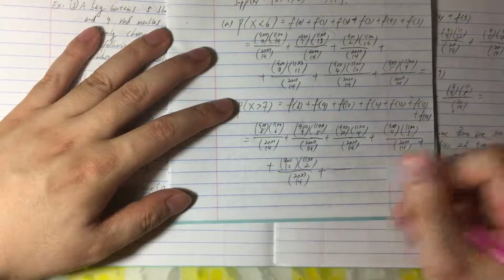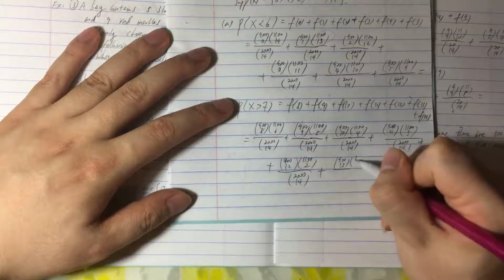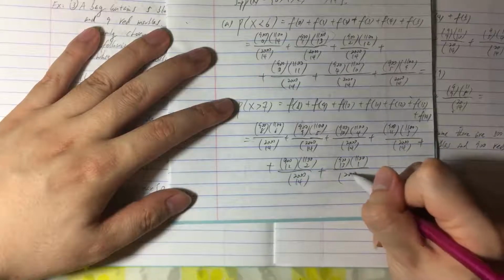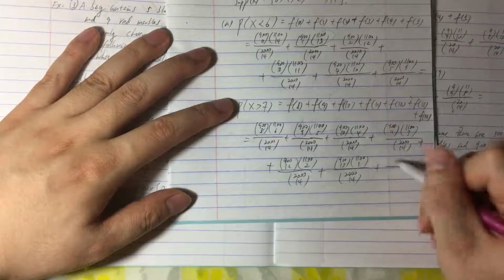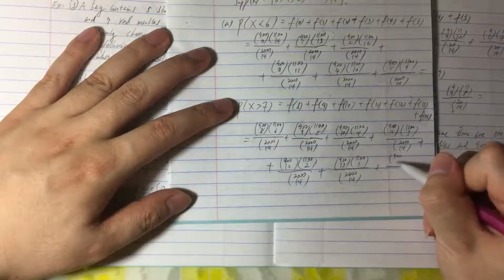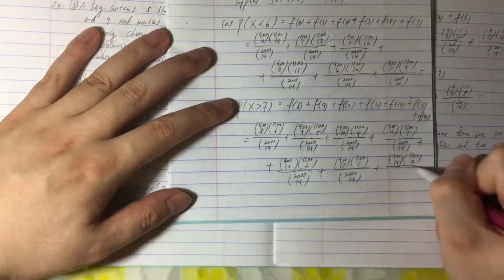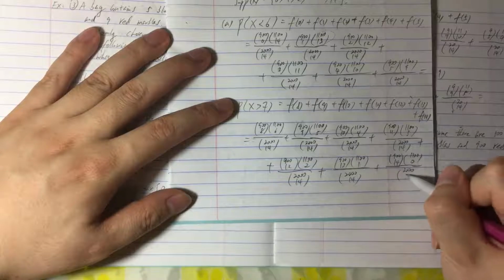If we plug in 13, 900 choose 13, 1100 choose 1, over 2000 choose 14. If we plug in 14, 900 choose 14, 1100 choose 0, over 2000 choose 14.